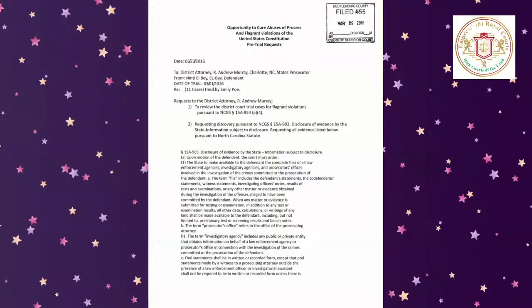Number 2, requesting discovery pursuant to North Carolina statute, disclosure of evidence by the state, information subject to disclosure, requesting all evidence listed below pursuant to the North Carolina statute. So these are all of the statutes that I held them to. This is a statute specifically for the district attorney. They have a law and protocol that they're supposed to follow.